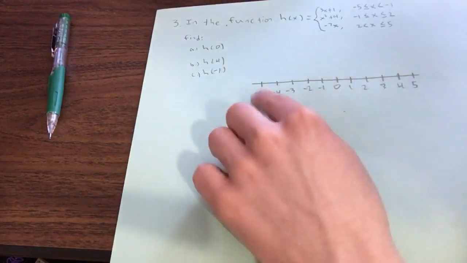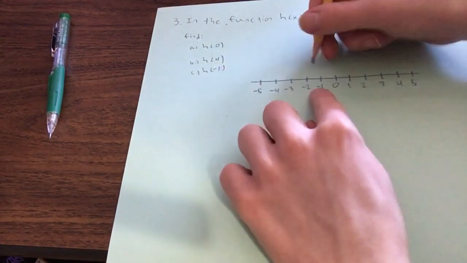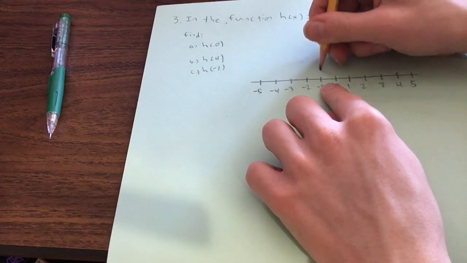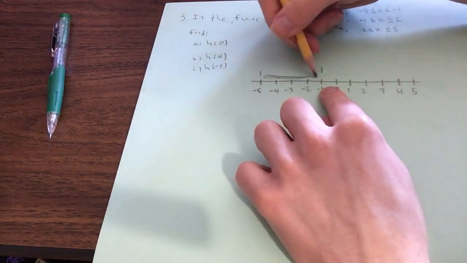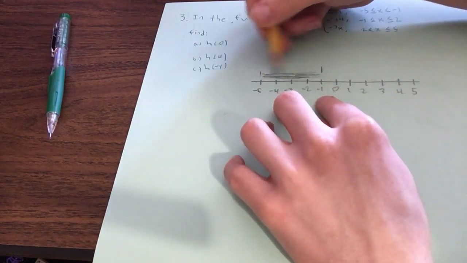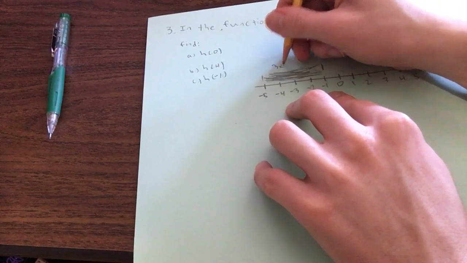What I'm going to do first is rewrite what all this is saying. Negative 5 to negative 1, it's this whole range. That is the equation 3x plus 1.